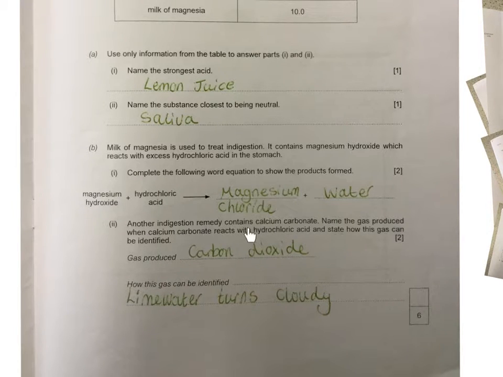Another indigestion remedy contains calcium carbonate. Again, as soon as you see carbonate, what should you be thinking? Carbon dioxide. Name the gas produced when calcium carbonate reacts with hydrochloric acid and state how this gas can be identified. So as soon as you see carbonate, it's going to be carbon dioxide. How do you identify carbon dioxide? Lime water will turn cloudy.